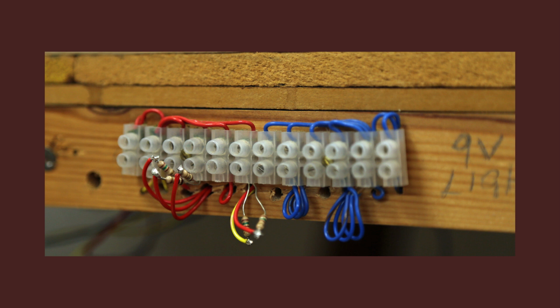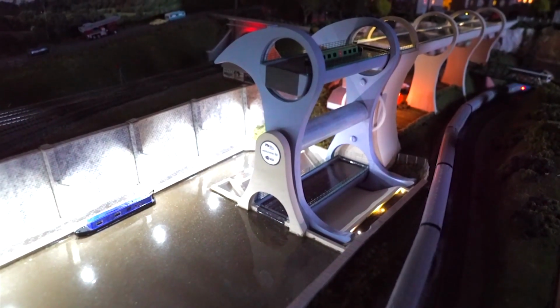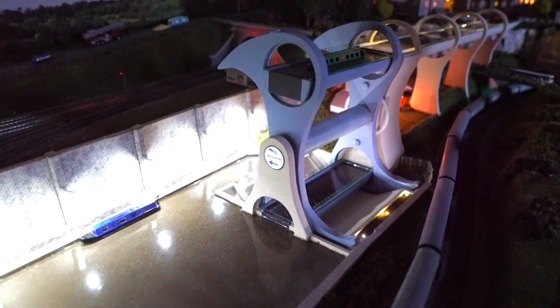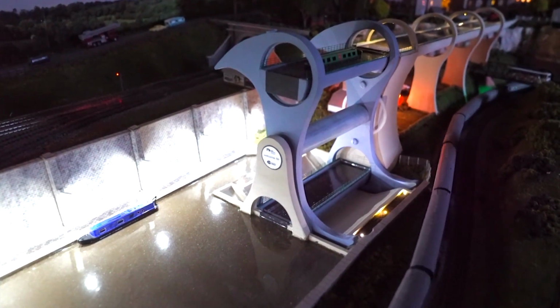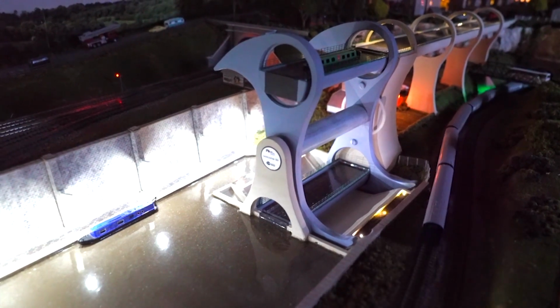In the reconnecting process, I connected the Falkirk Wheel floodlights to a circuit without a resistor, which blew all 10 of the SMD LEDs. The replacement of these LEDs was a lengthy process, as they had all been built in when the model was made.